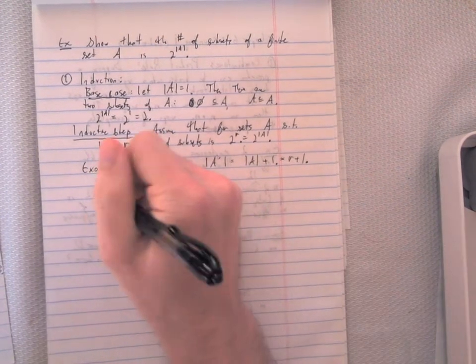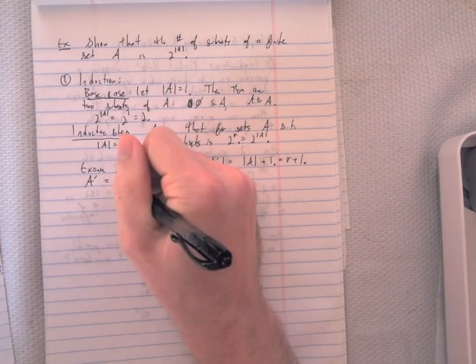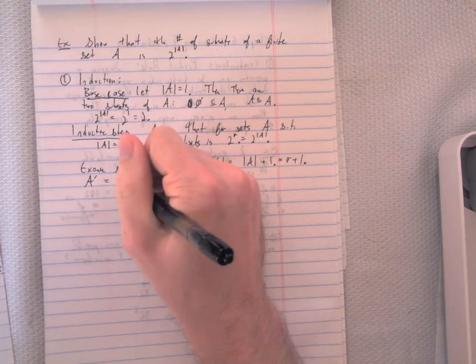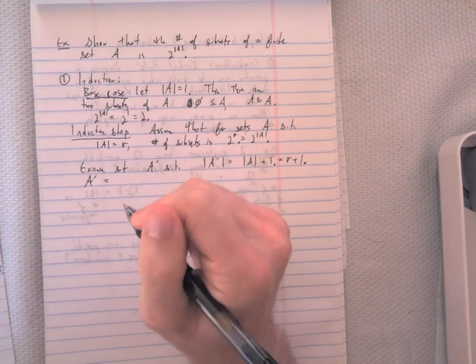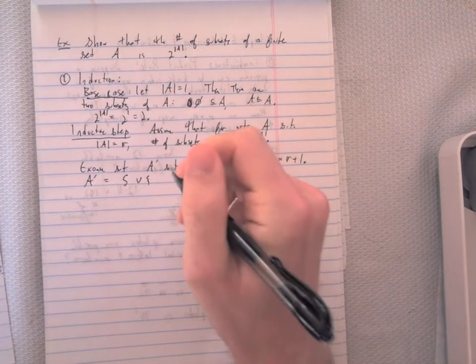Now the point is A prime is equal to some set S union one element.